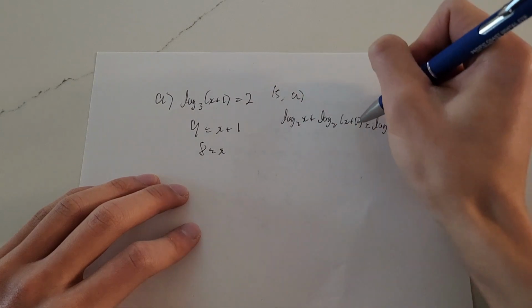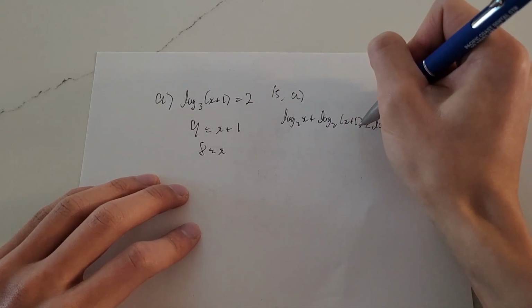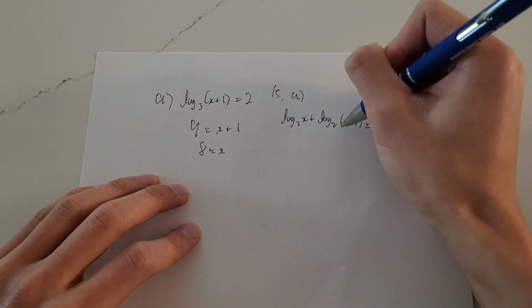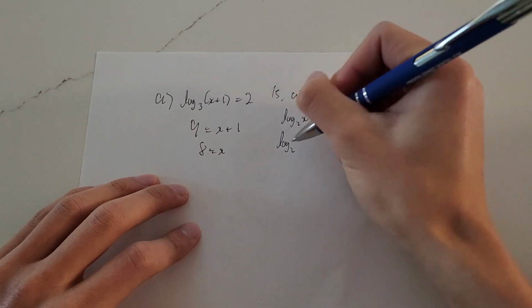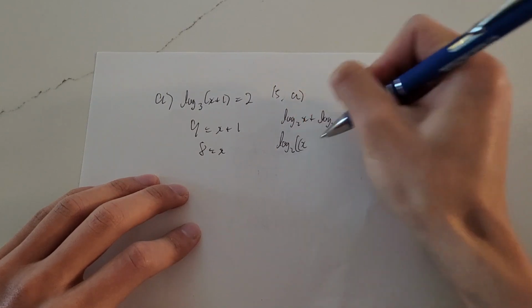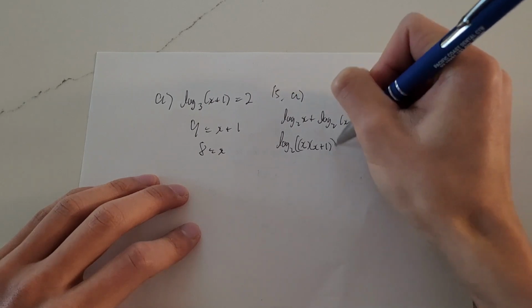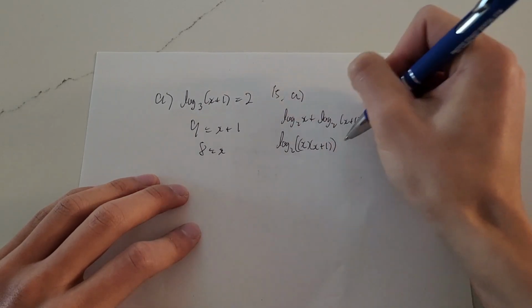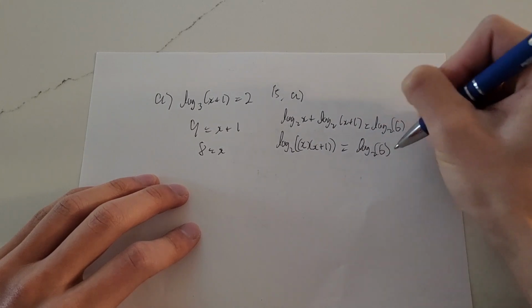So if we have log base 2 of x plus log base 2 of x plus 1, since they have the same bases, and since they are added together, what identity does that give us? That gives us a multiplication identity. So therefore, that's going to equal log base 2 of x and x plus 1 multiplied together inside of the logarithm. And that's going to equal log base 2 of 6.